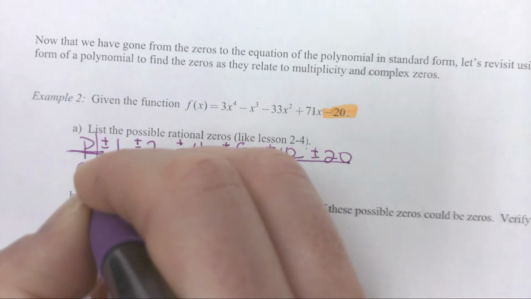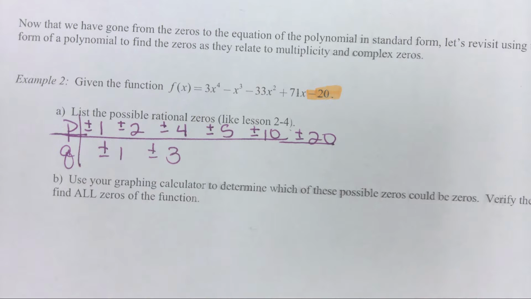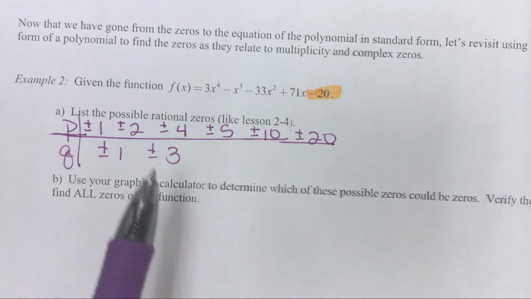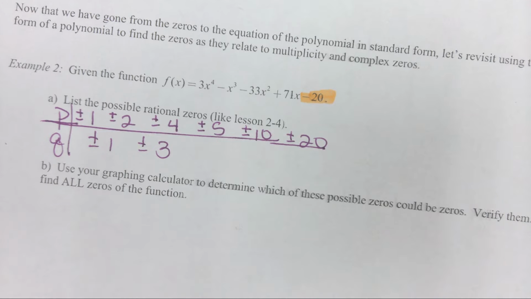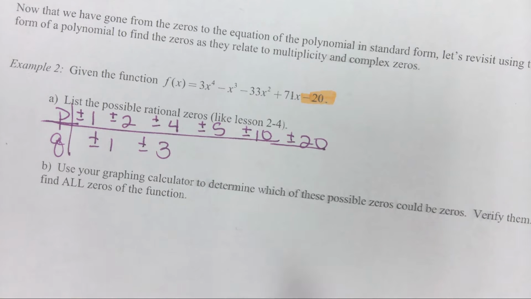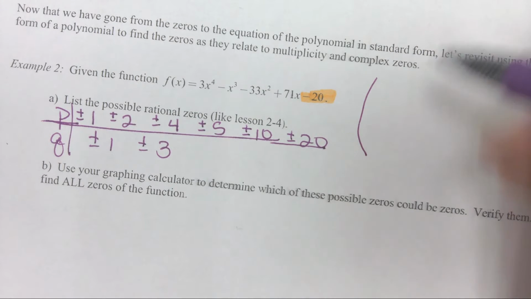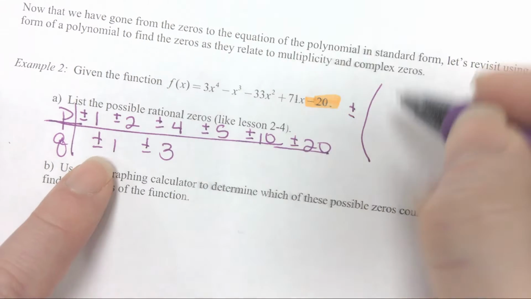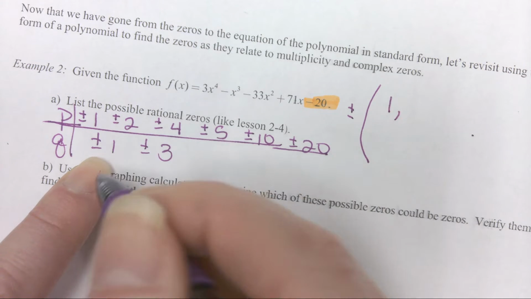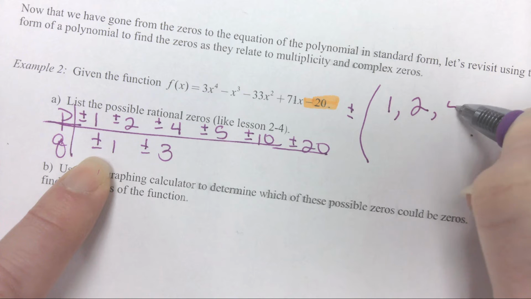Plus or minus 1 and plus or minus 3. Okay, now guys, this is not the answer to the potential list. You have to actually use this to write your list. So I take each of these tops and I divide it by the bottom, and I have plus or minus 1 over 1 is 1, 2 over 1 is 2, 4, I list all of those out.